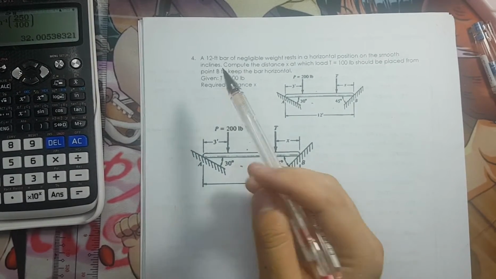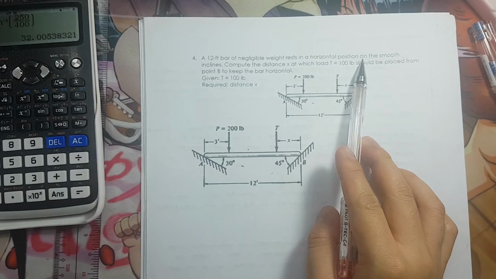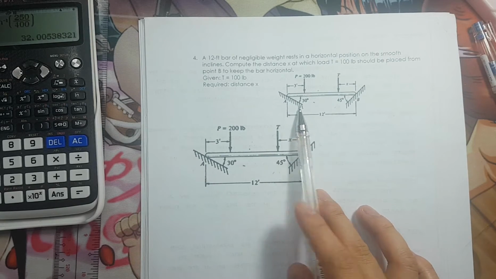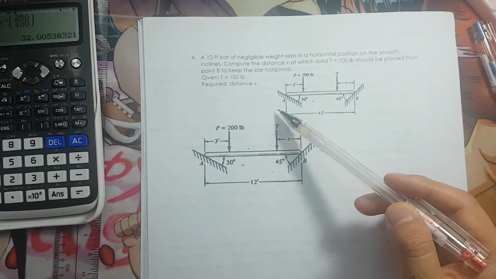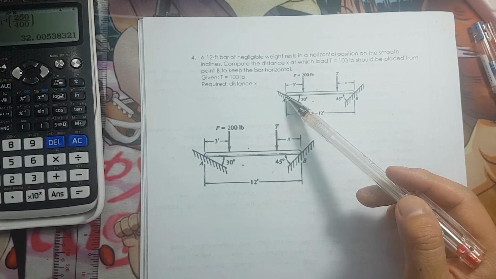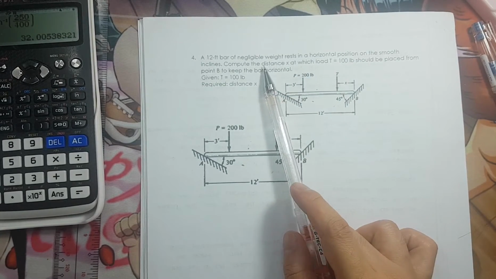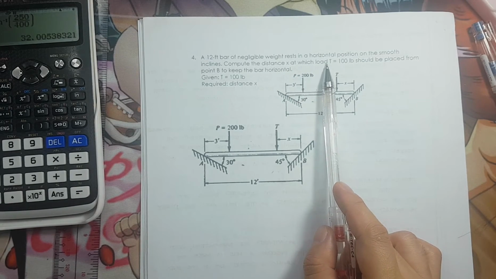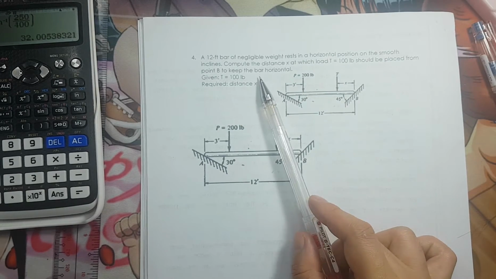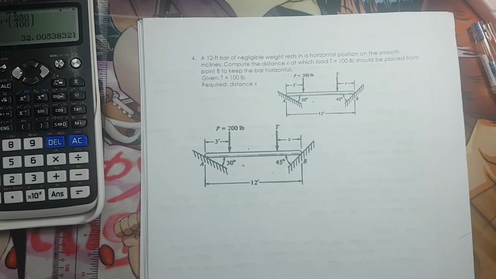Okay, so we have here problem number 12.4 rather. A 12 feet bar of negligible weight rests in a horizontal position on smooth inclines. So this is the 12 feet bar and it is resting on a smooth surface. Since this is a smooth surface, we will only be having one reaction, and that is perpendicular, normal to the point of contact. Okay. Compute the distance x at which the load T, the 100 pounds, is to be placed in order to keep this bar horizontal. Okay?